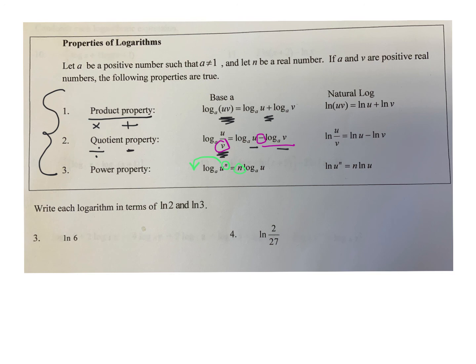So let's use these properties to rewrite. What I have right here is ln of 2 and ln of 3. I need to make ln of 6. Using 2 and 3, how do you make 6? Well, 6 equals 2 times 3. So ln of 6 is equal to ln of 2 times 3. Because these 2 things are multiplying, I can break them apart by adding. So this would be the same thing as ln of 2 plus ln of 3.